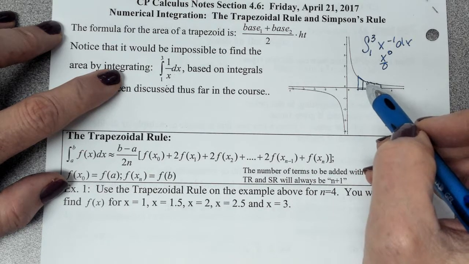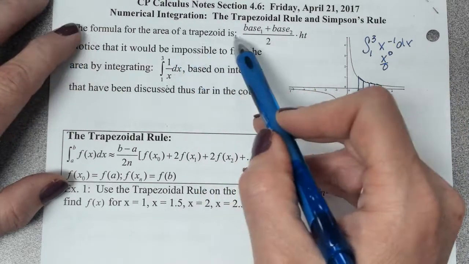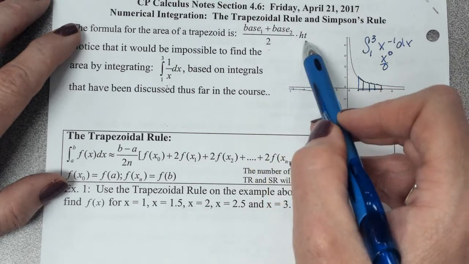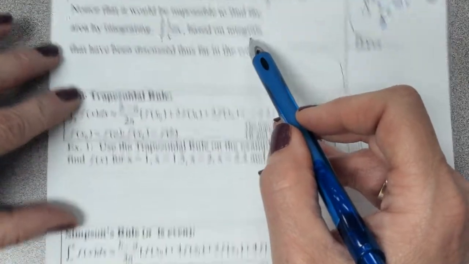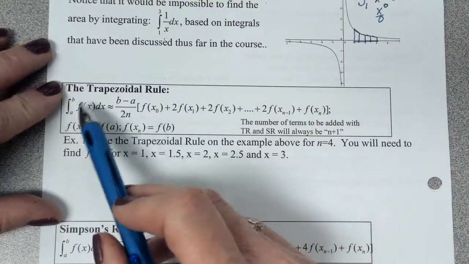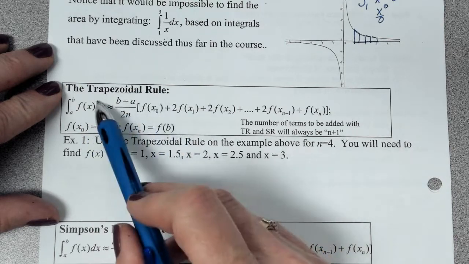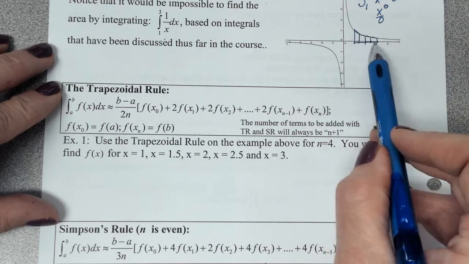And another way that we can find the area is with this trapezoidal rule. The formula to find the area of a trapezoid is base 1 plus base 2 divided by 2 times the height. We don't really need to know that though, because those early mathematicians who were working with these integrals found out this rule that's based off of finding the areas of all these trapezoids.